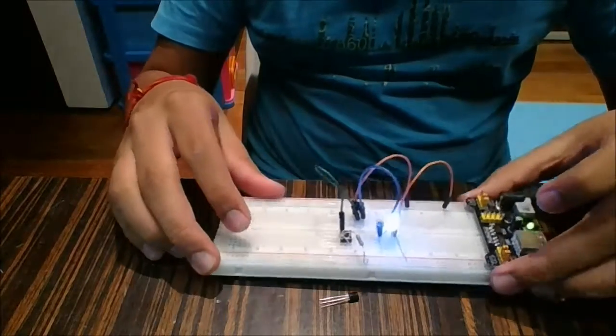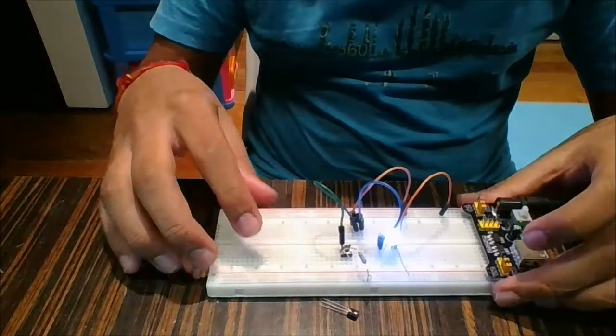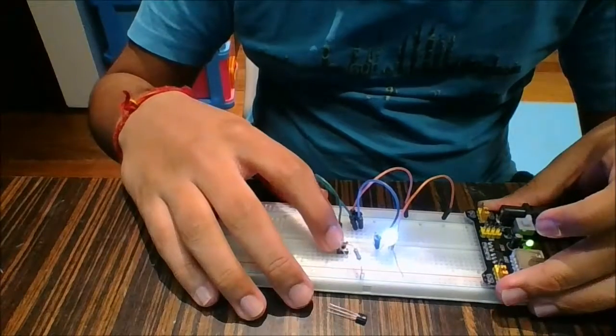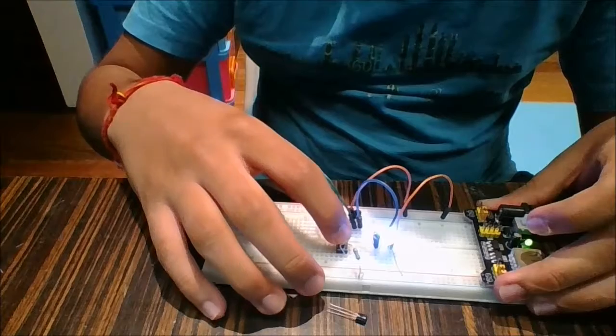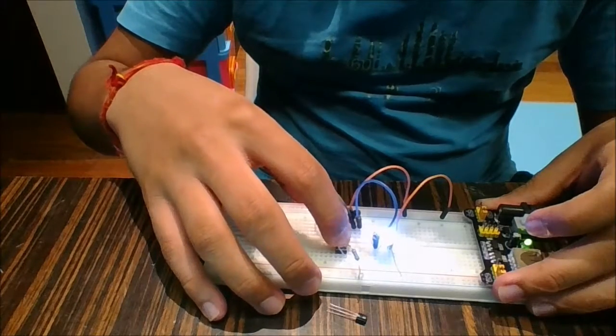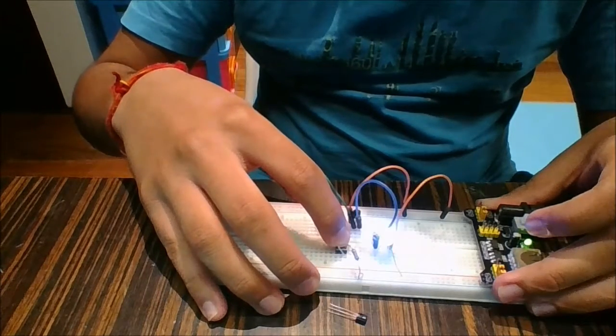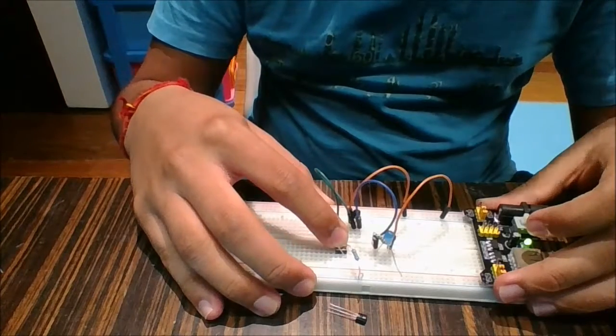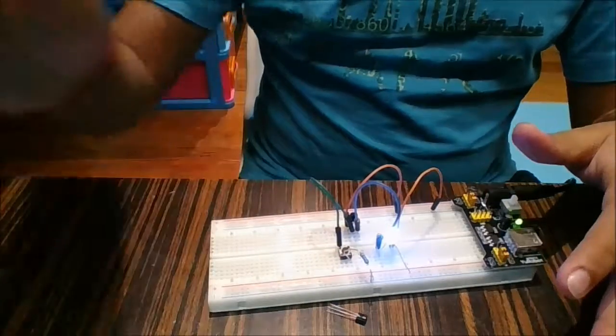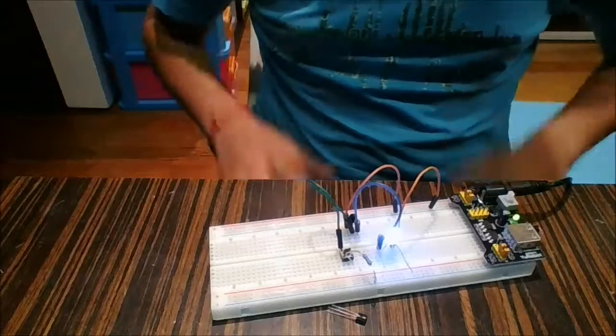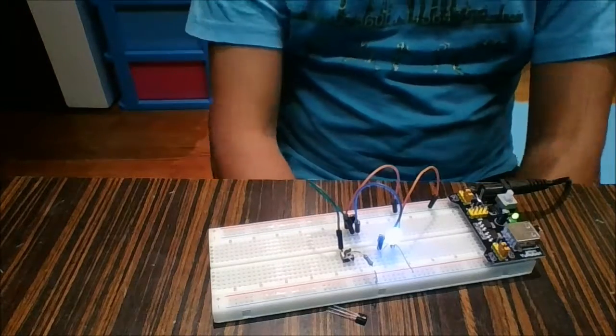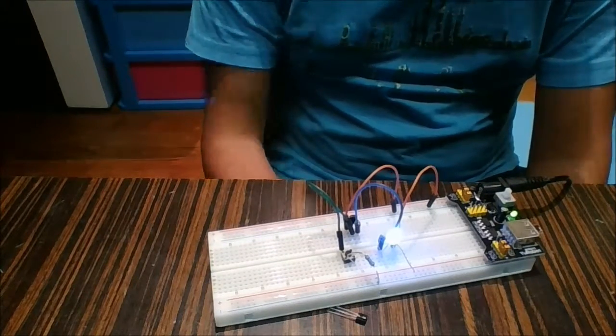Now it's lighting up, as you can see, very nice. Sorry, my camera quality isn't good, but it's a beautiful blue, I promise you. And when I press the button, it stops. And there's your NOT gate. And now onto the AND gate. In a few seconds, the diagram for the AND gate should be appearing.